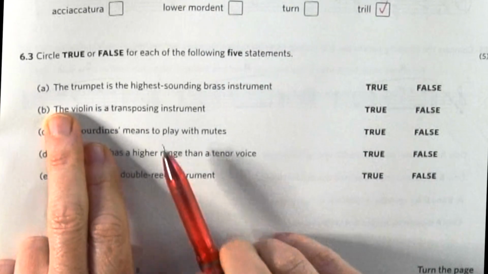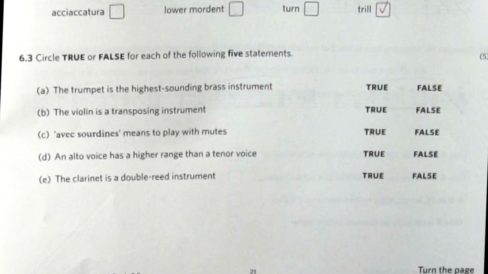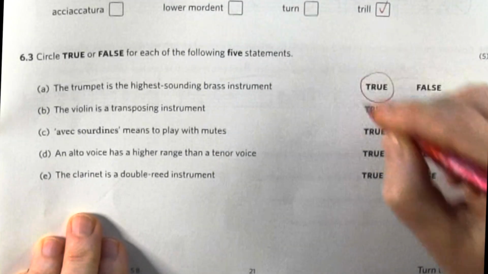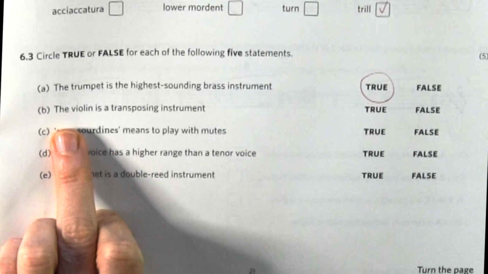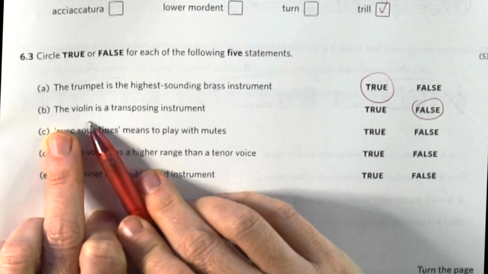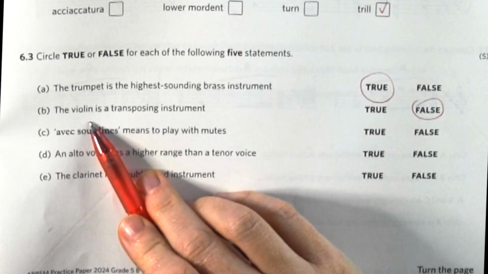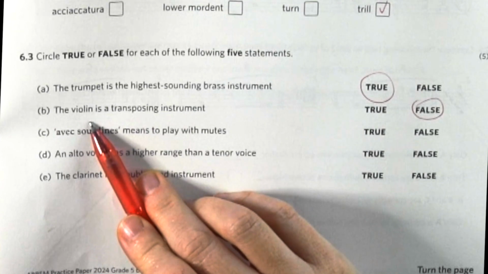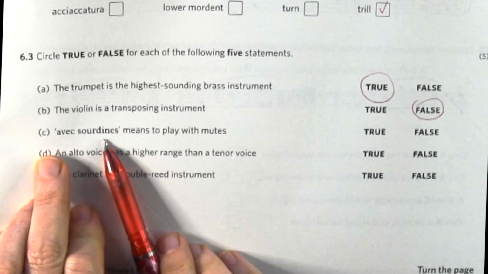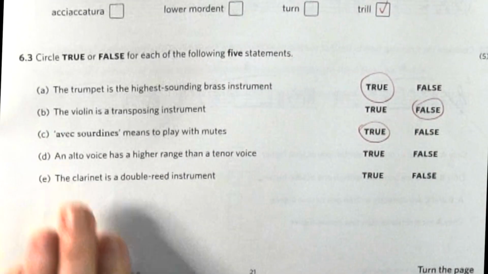The trumpet is the highest sounding brass instrument. Yeah. The violin is a transposing instrument. No. But if there were here the contrabass, yes, the contrabass is transposing, believe it or not. But the violin isn't. Avec sourdine, that means with mutes, yes. Yes, in French.